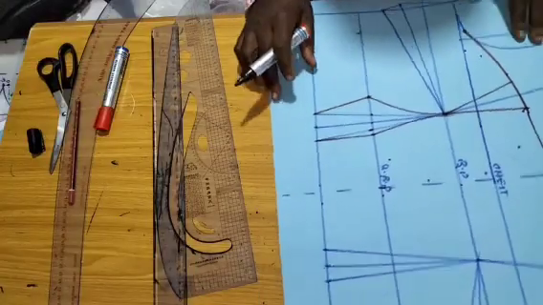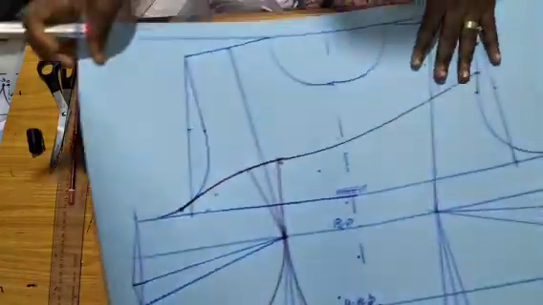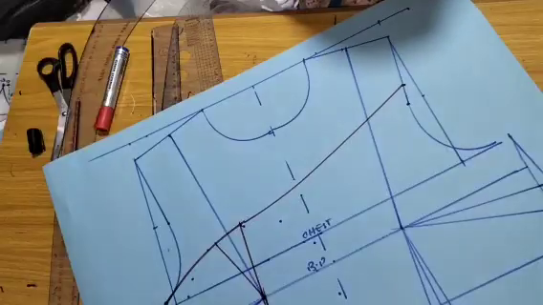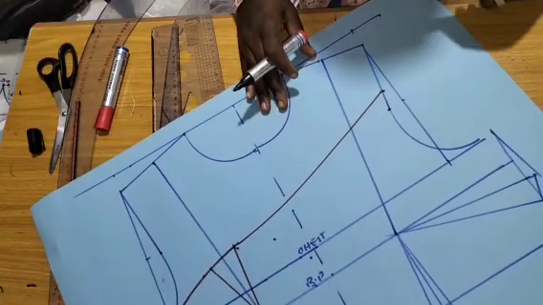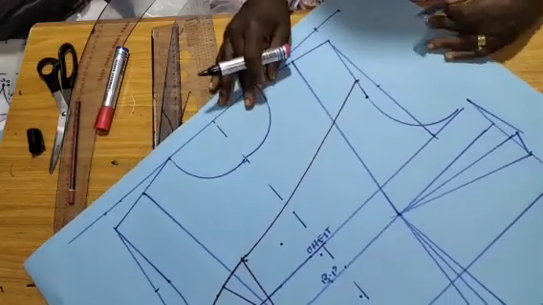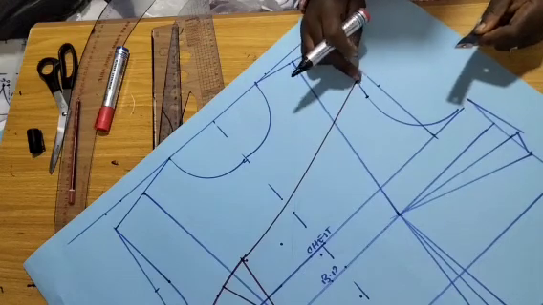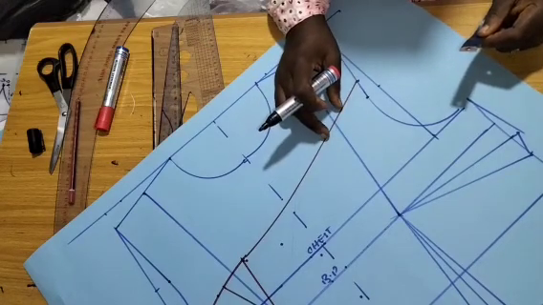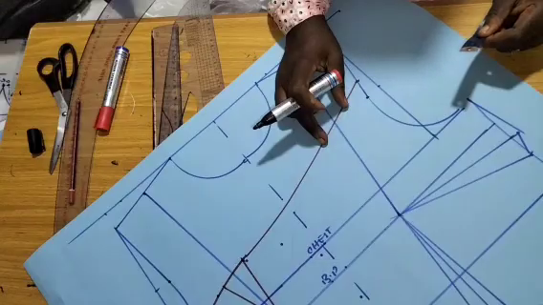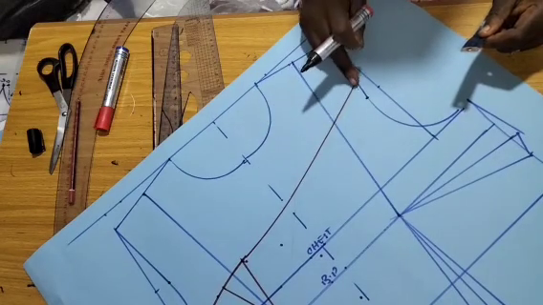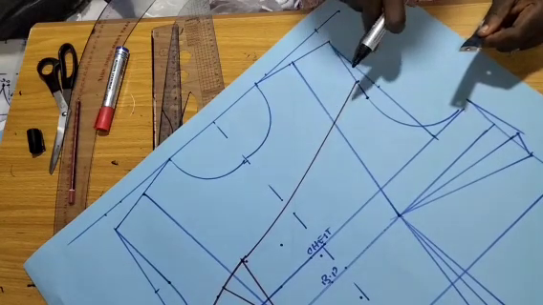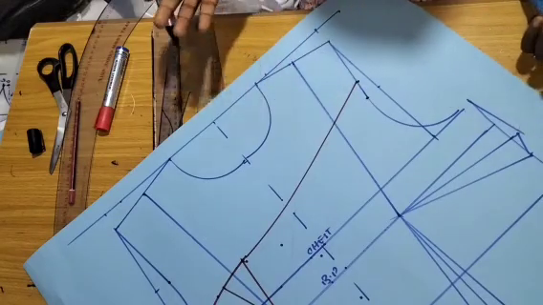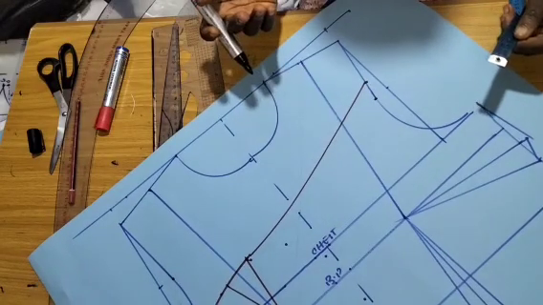So I want to go over to this other part. To go over to this other part, I'm thinking of making use of a princess dart. You can still use an overbust, but if I use an overbust here, it means I'll have to replace my dart. So whichever way is okay. You can use a princess dart.